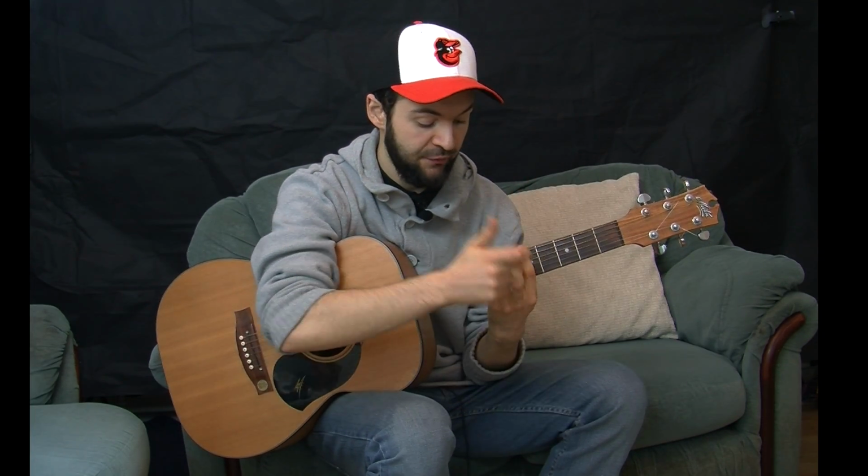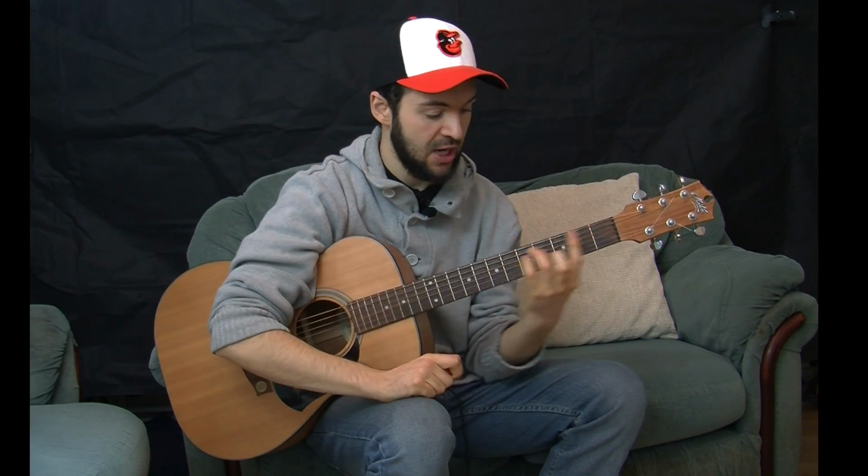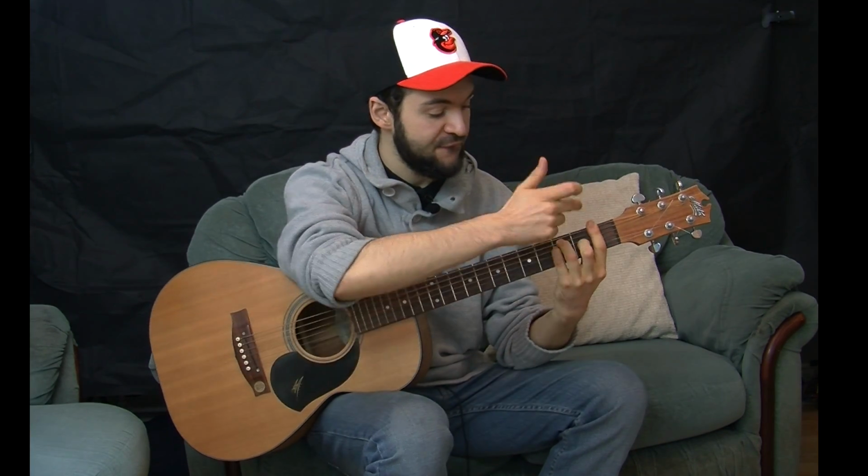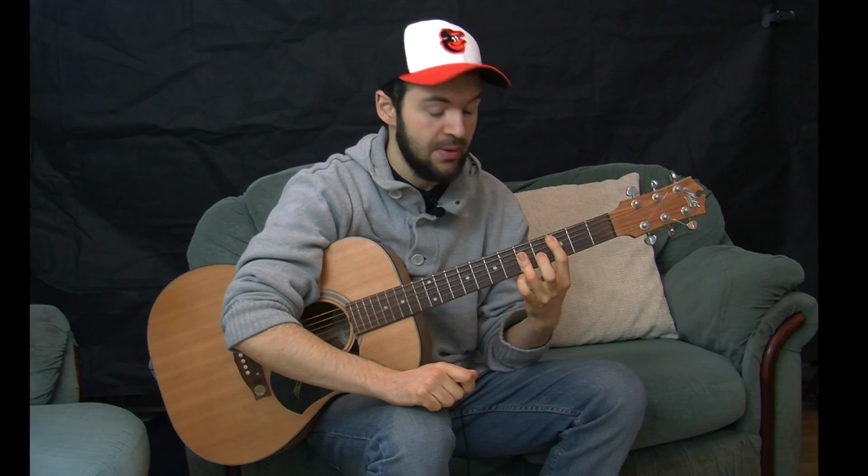G major, play it any way you like, 3rd fret bar chord, E shape. A minor, 5th fret bar chord, E minor shape. F, 1st fret bar chord, E shape, and then back to your C.